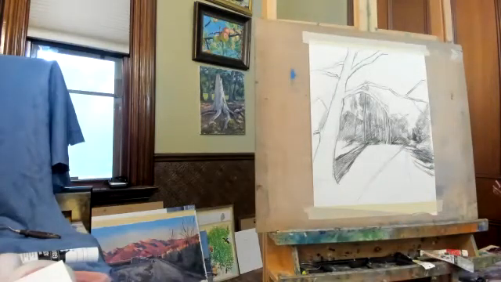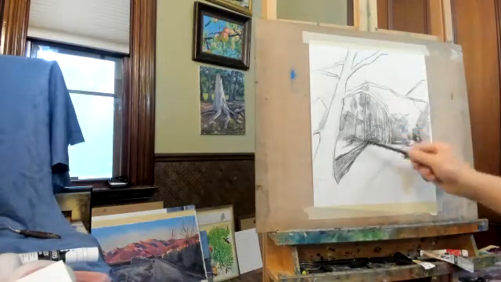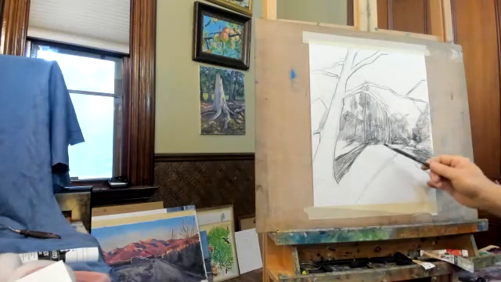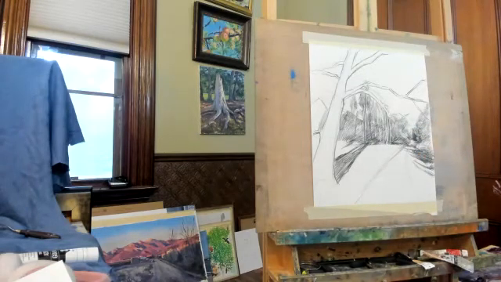See, basically I did this part and these trees and then there's some of the shadow. Okay, give you guys time to do this.